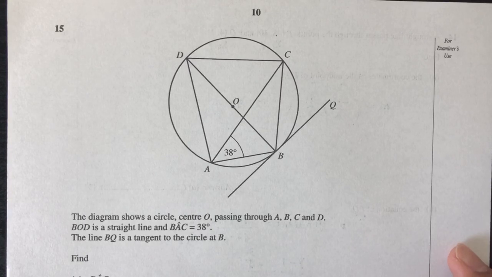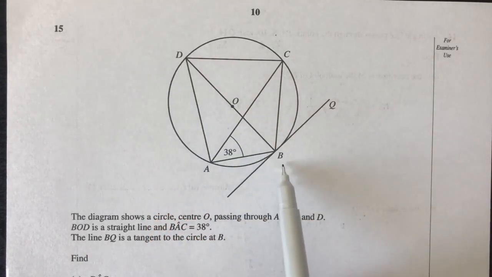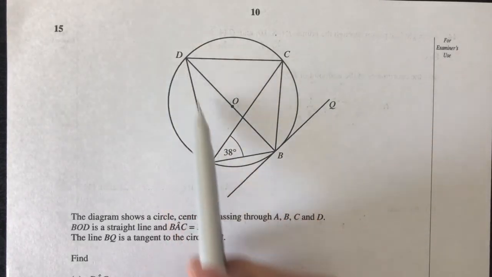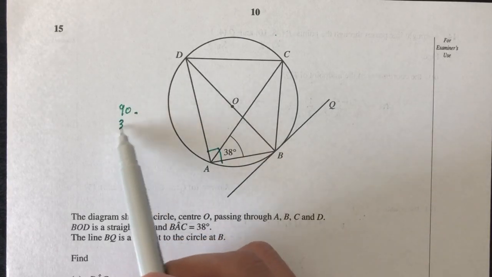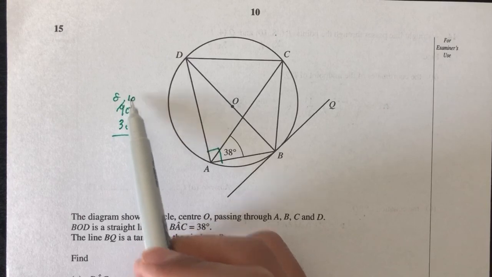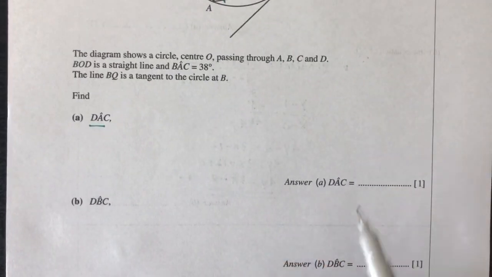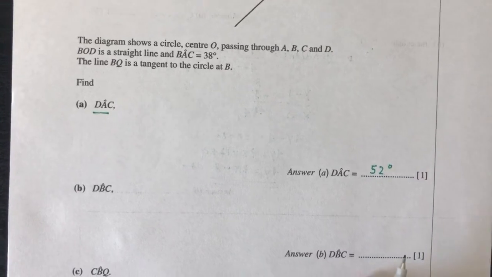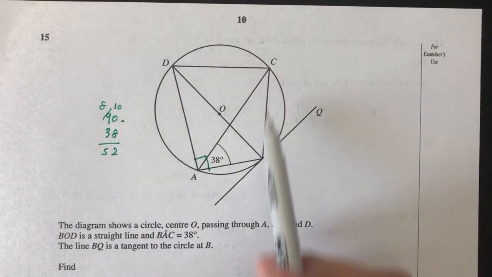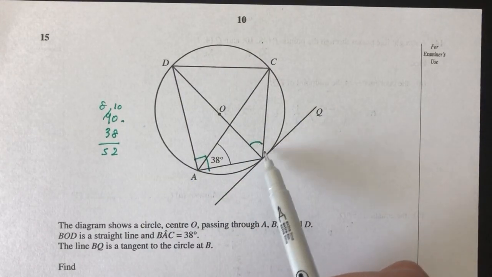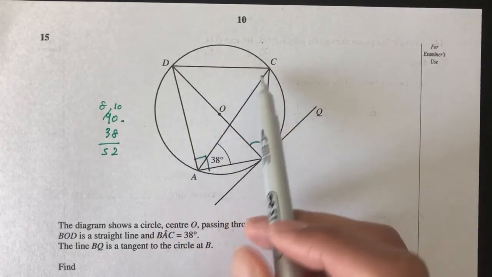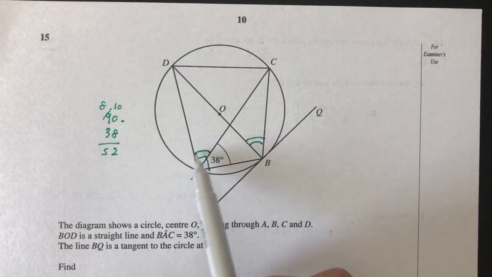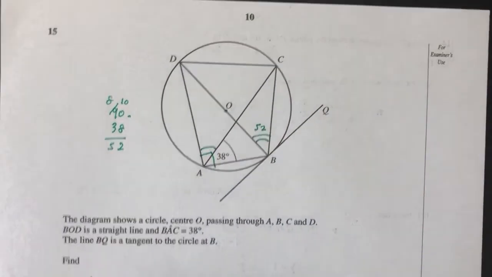So let's see, what do we have? Here we have a diameter, which means we have a triangle over this, so this is 90 degrees. So this will be 90 minus 38. That will be 52 degrees. Part B, find the angle DBC. Find this angle. Okay, so this angle, we observe that it is on the arc DC, and this angle is also on the arc DC, which means this is equal to this. So this will be 52 as well.